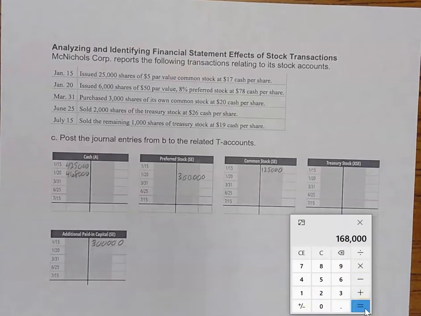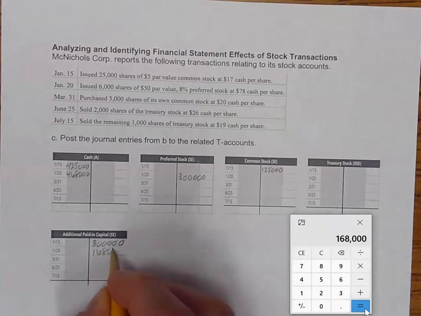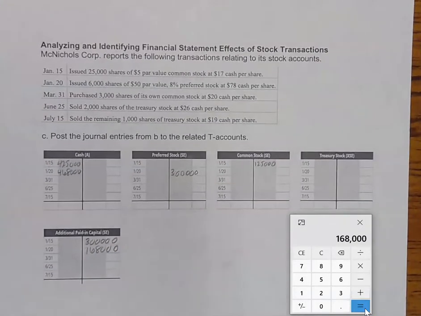So we get 168,000, and we're going to put that figure right here. We could have just as easily said, I've got a $468,000 debit to cash, and I credited preferred stock for $300,000. So clearly, the difference between those is 168, and we could just plot it there. But the way we do it sometimes in the videos takes a little bit longer, but we'll get the right answer eventually. Notice we don't have to do anything with this 8%. That's the stated dividend amount of the preferred stock. It has nothing to do with anything that takes place at issuance.